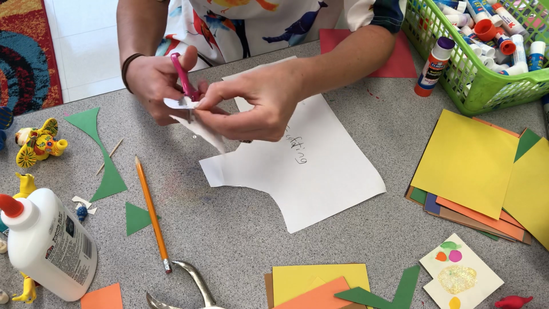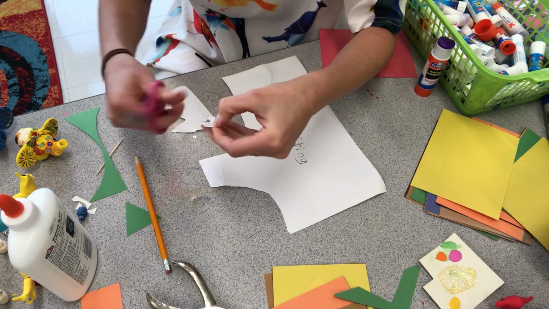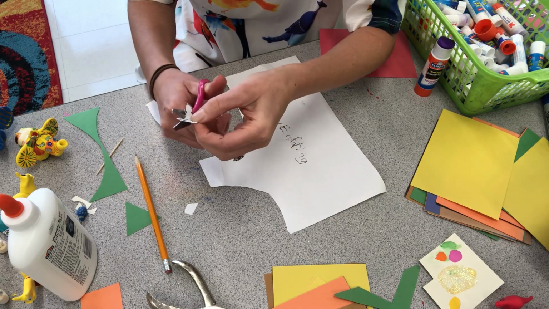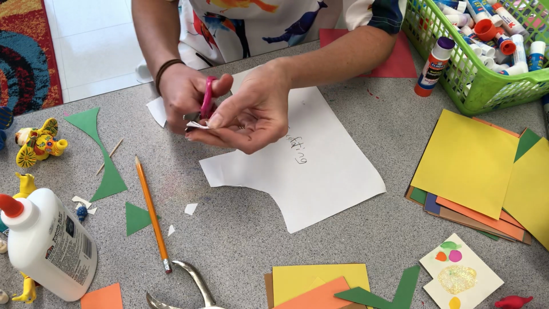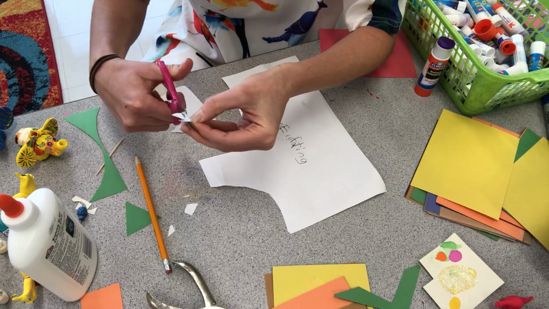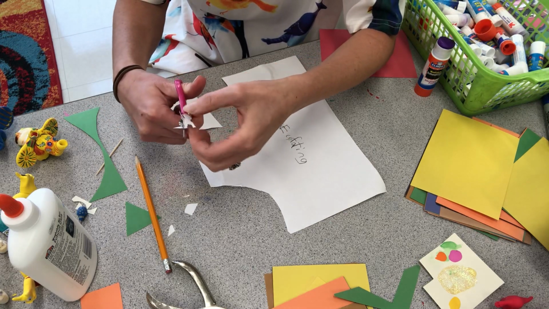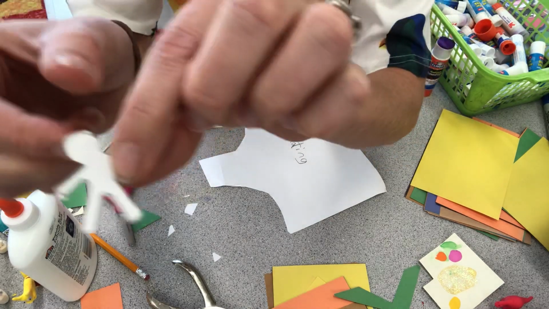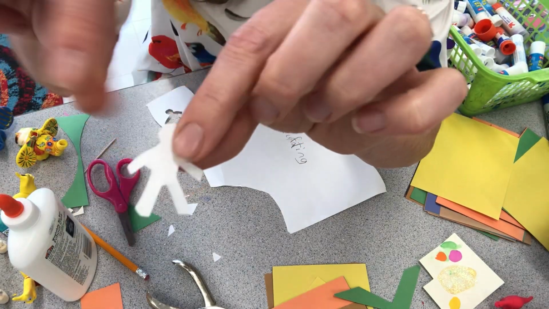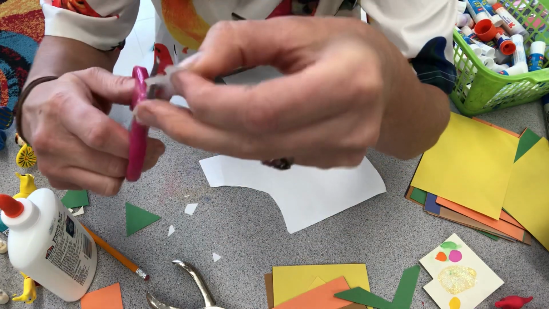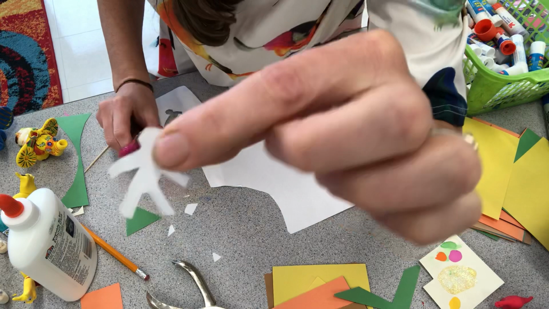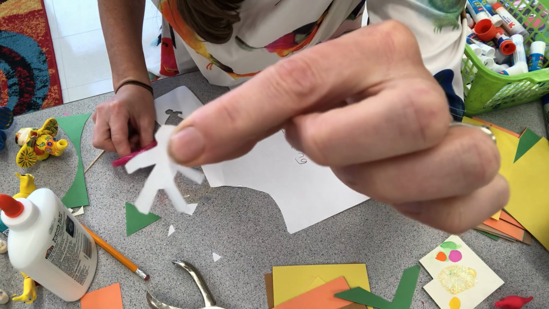And then after you've cut it out, then you flip it over and glue it on your paper because you don't want the pencil side showing. So right now I've got the pencil side showing. I'm gonna flip it over so that the pencil side is not showing. And then I can glue it onto my paper.